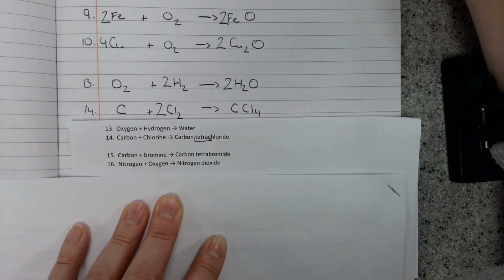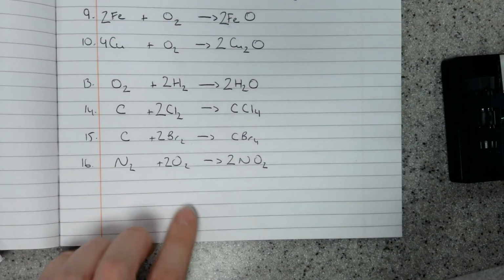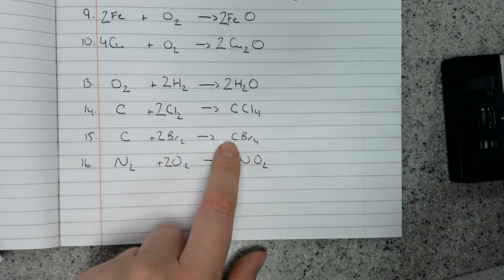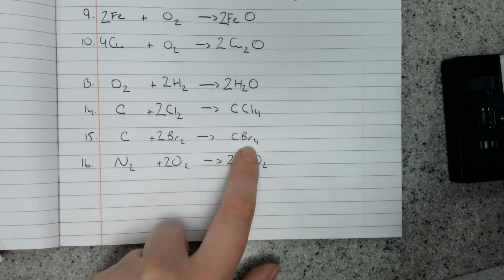Again, these are both covalent, so you're not going to be using charges. You're going to be using the name to work out the formula. Okay, and there's the answers here. Tetrabromide, again, it means carbon and 4 bromines. Other than that, it's the same as the one above.